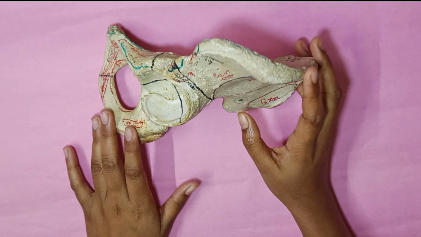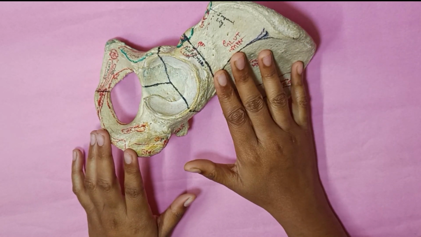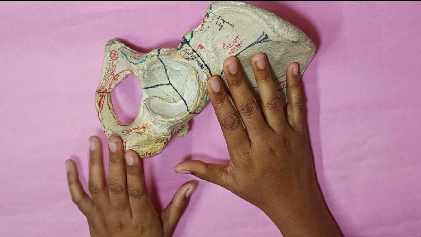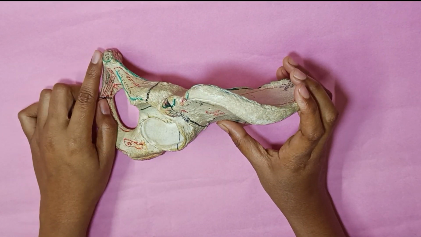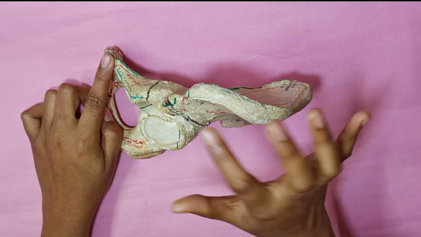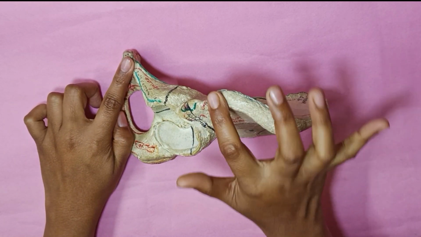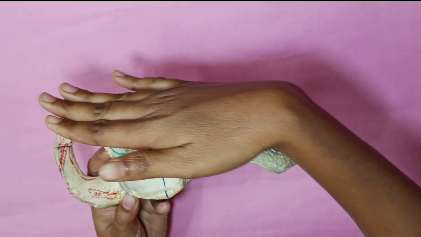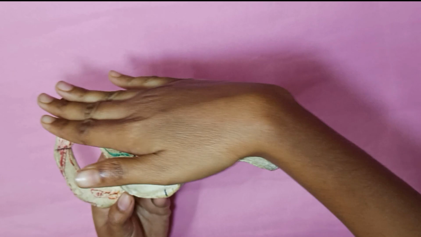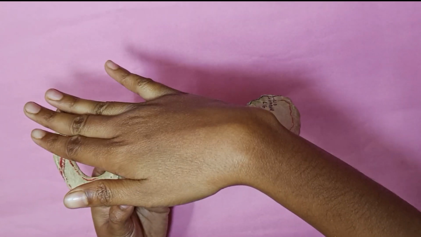Now moving into the anatomical position, the position in which you have to hold the bone. The pubic symphysis and the anterior superior iliac spine: this is the anterior superior iliac spine, and this is the symphysis pubis. Both will lie in the same coronal plane. So you have to keep your hand like this so that both of them lie in the same coronal plane.